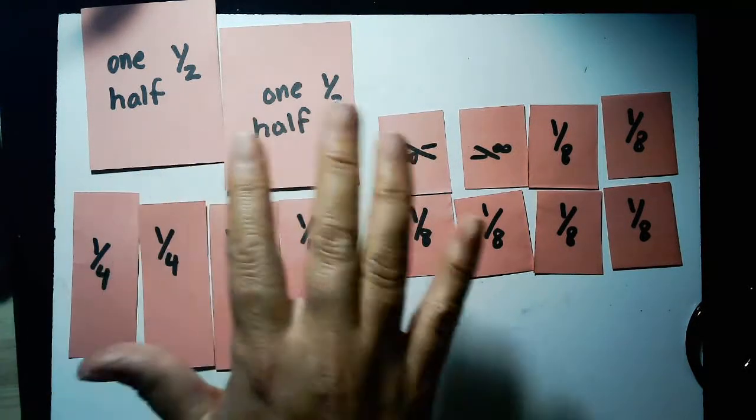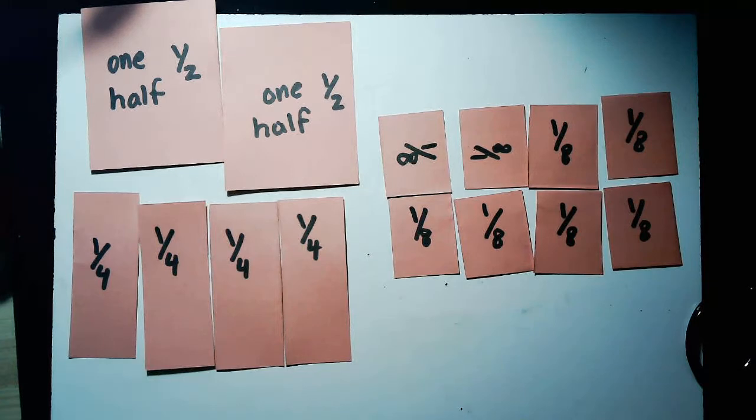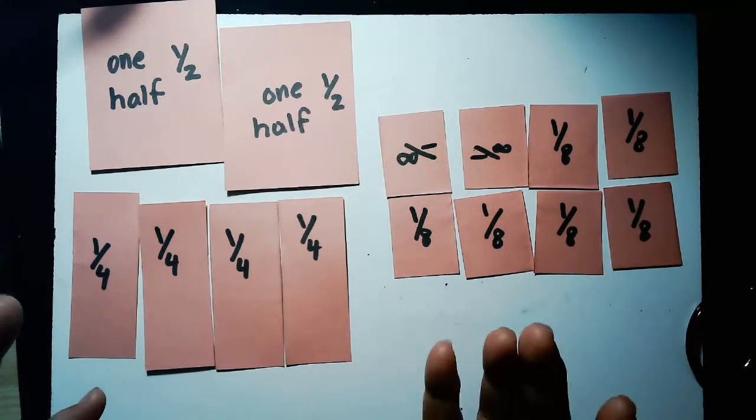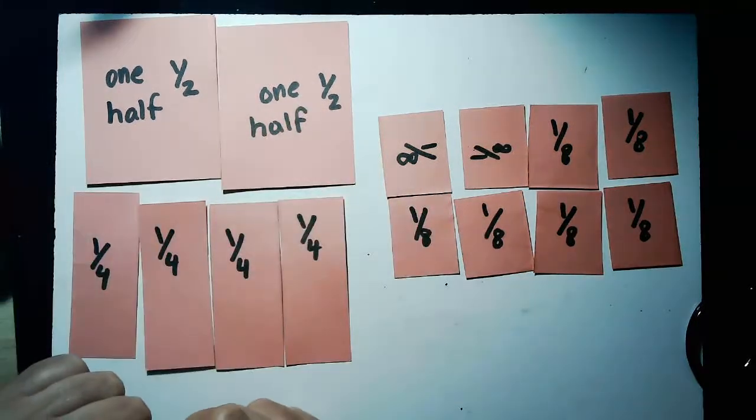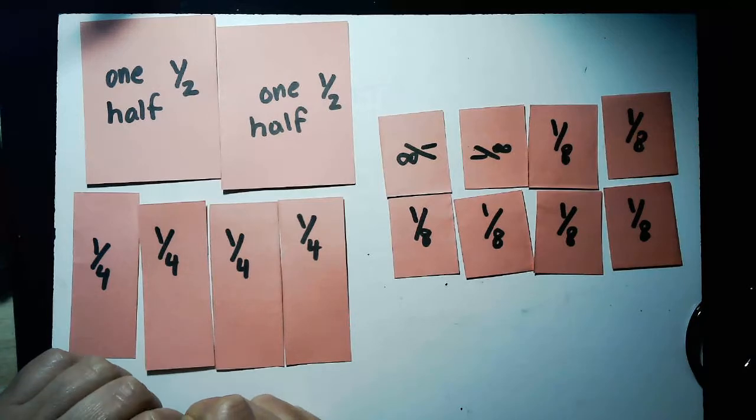This is how you make a concrete model and explain the relationship between the size of the part and the number needed to make the whole.